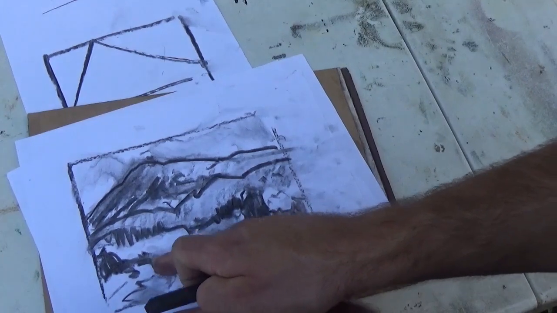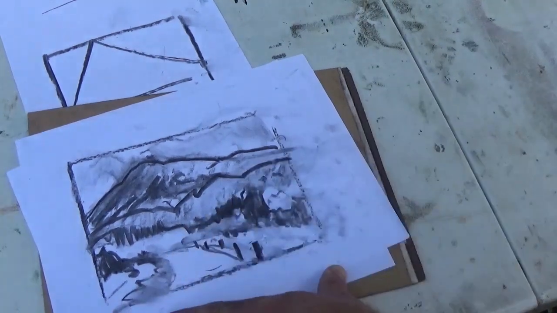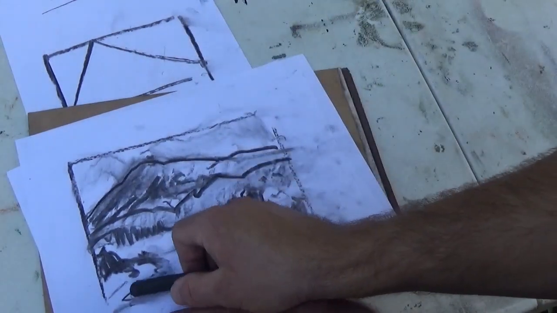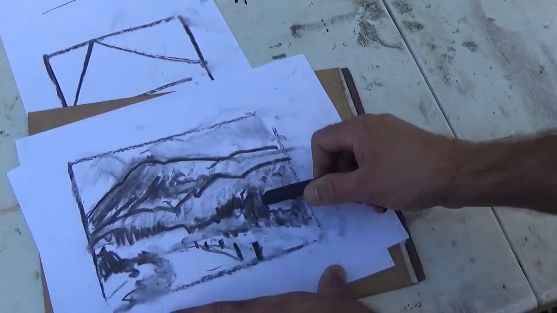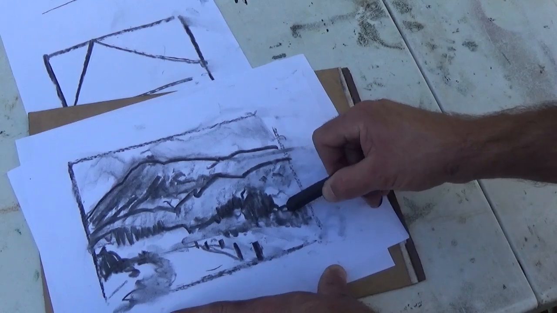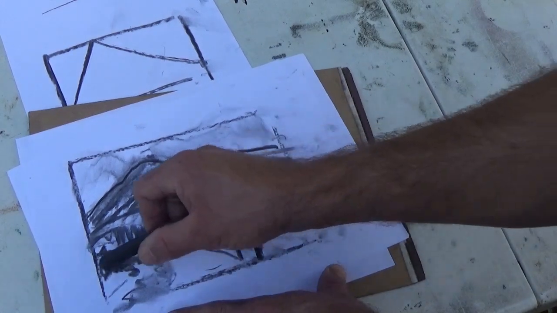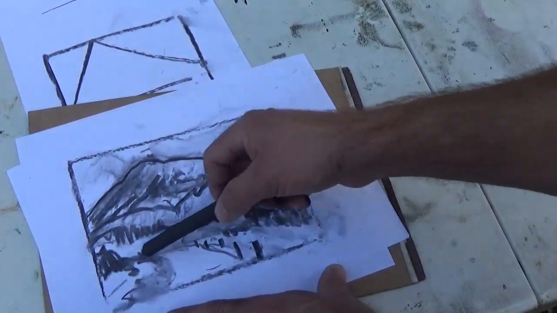You can see here how I'm using perspective, and you notice I do this in my paintings too. So we're actually using some shapes here to draw our eye back into the actual drawing, into the design.